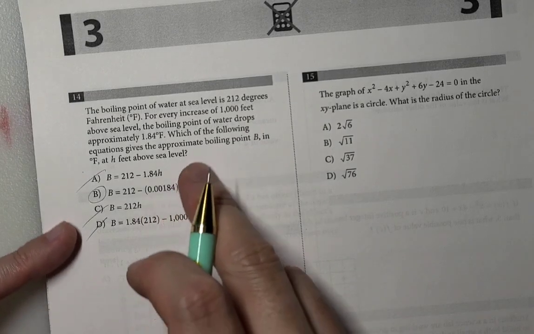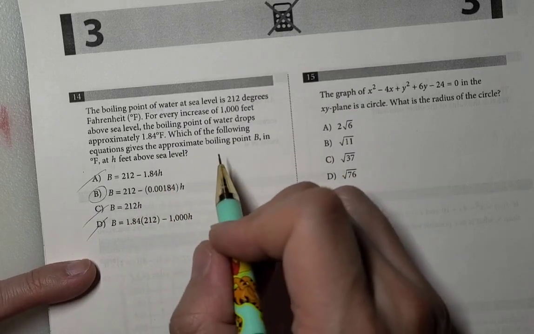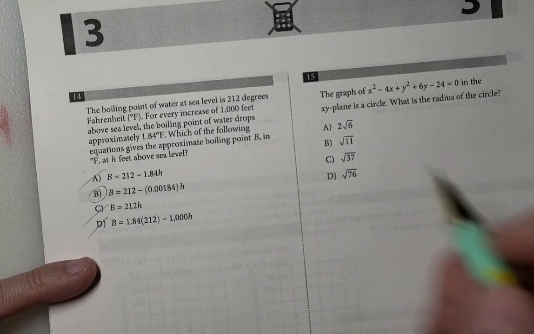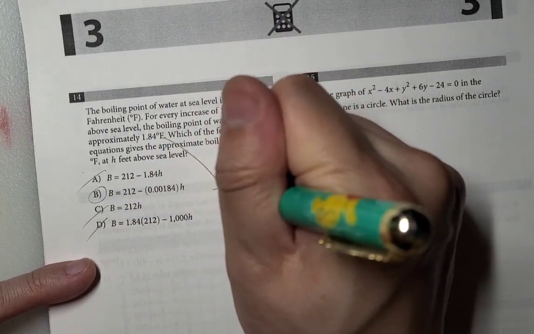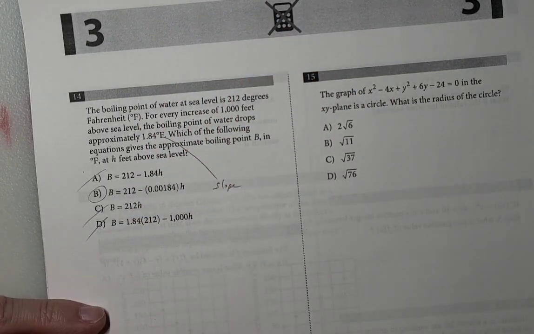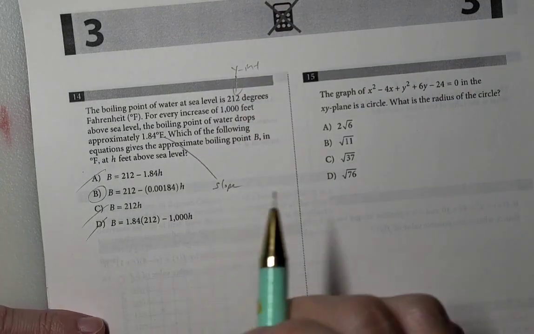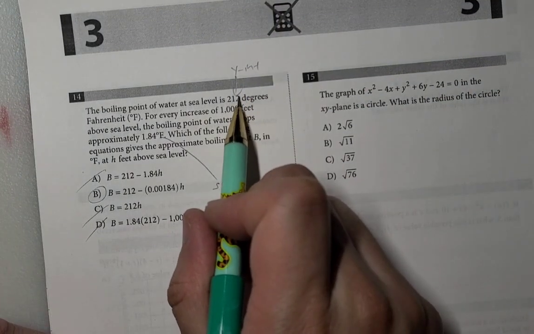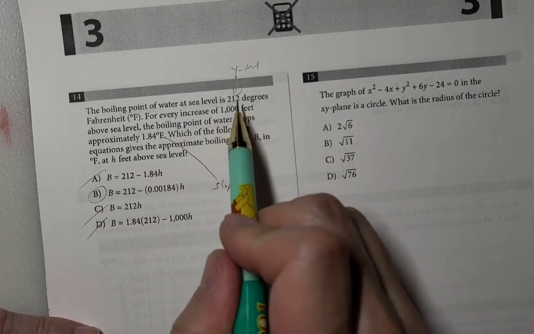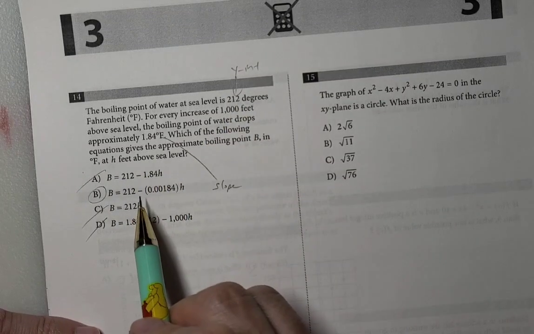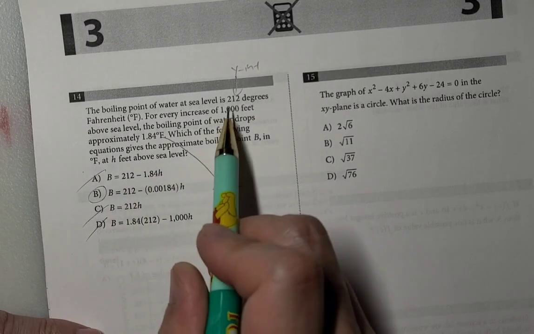If you didn't want to do it like this, going choice by choice, the quicker way is, well, I know that this has to be the slope. This is the slope of the linear line, and this is the y-intercept. Because when h is 0, y is this, or your b. B and y is the same thing. In this case, y is the dependent variable. This is the only one that has a y-intercept. These three are the only ones that have a y-intercept of 212.